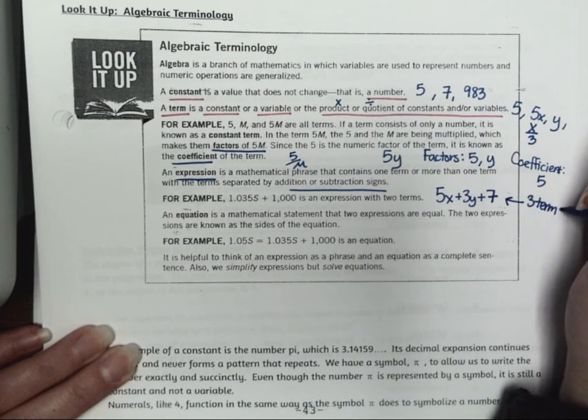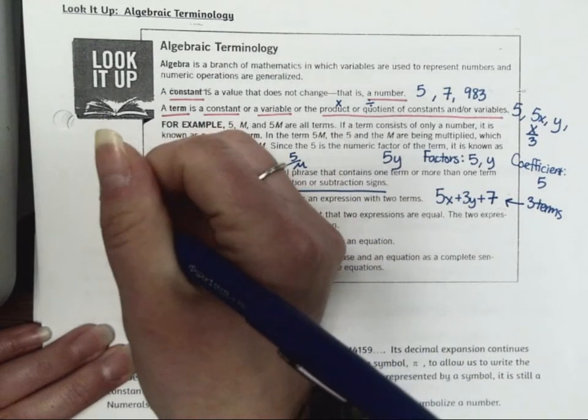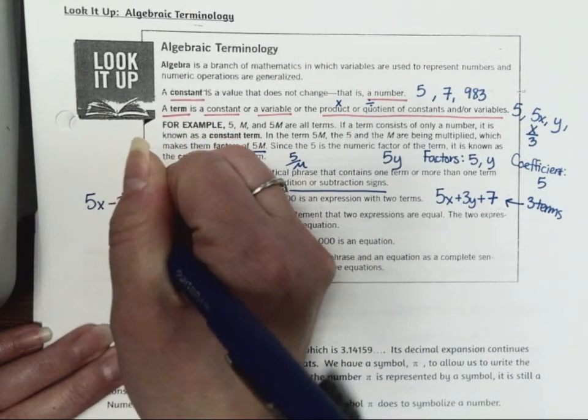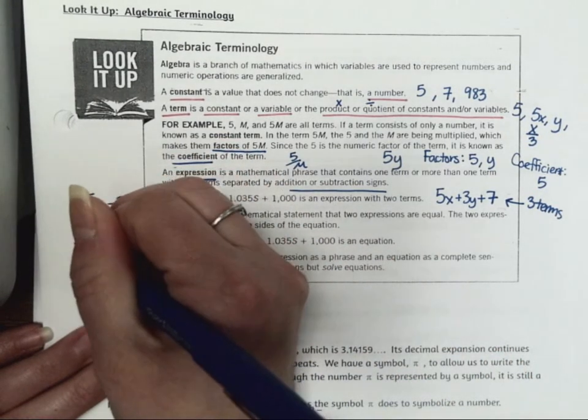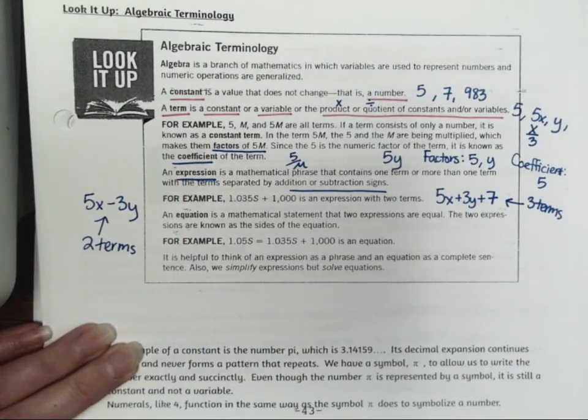Remember that terms are separated by addition and subtraction signs. So something like 5x minus 3y is an expression with two terms, because subtraction can also separate it.